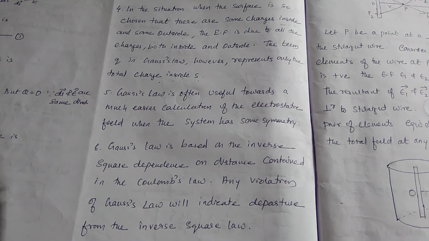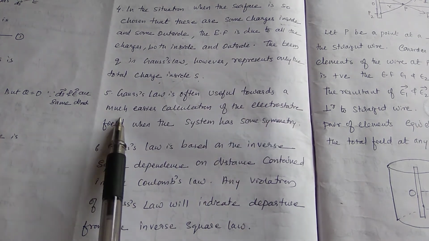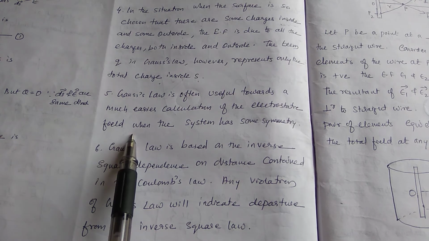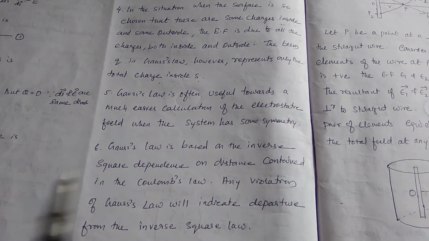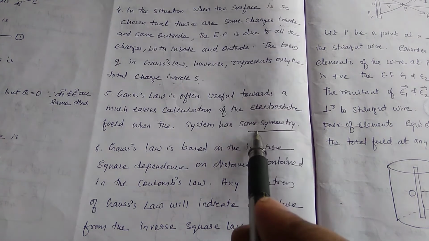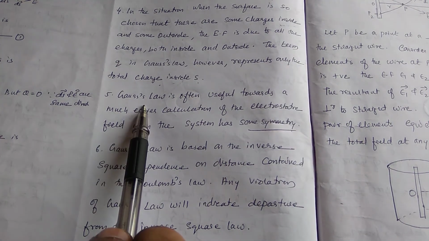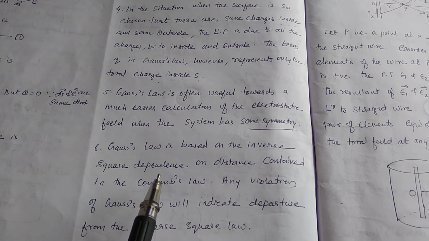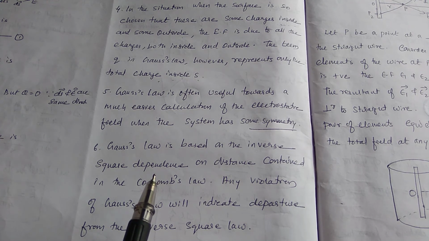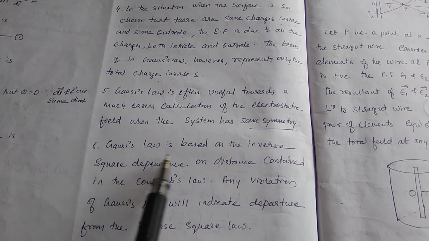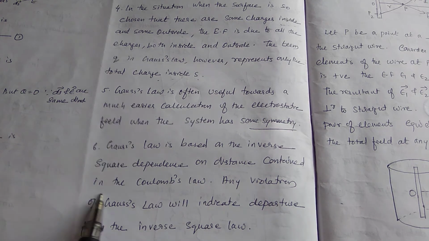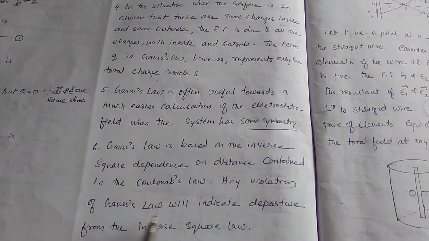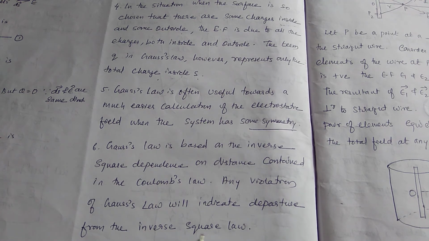Next two important points: Gauss law is often useful towards a much easier calculation of electrostatic field when the system has some symmetry. If a system has some symmetry, Gauss law is very useful for calculation. Next, Gauss law is based on the inverse square law. We know that phi equals q by epsilon 0 is the equation, which is derived from electric field intensity. Gauss law is based on the inverse square law, depending on the distance dependence in Coulomb's law. Any violation of Gauss law will indicate departure from the inverse square law.